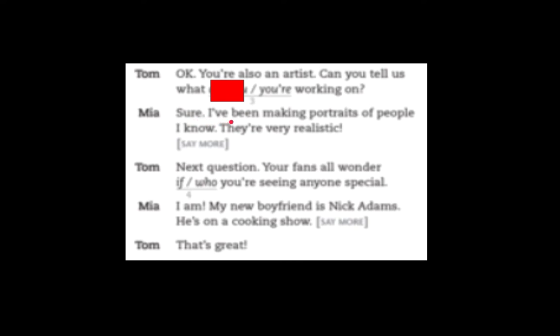Sure, I've been making portraits of people I know. They are very realistic. So portraits, she's been painting people's pictures. So what are you working on? I've been making portraits. So that's what she has been doing until now.